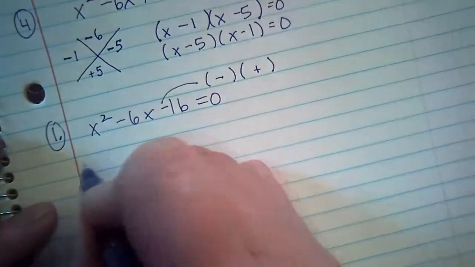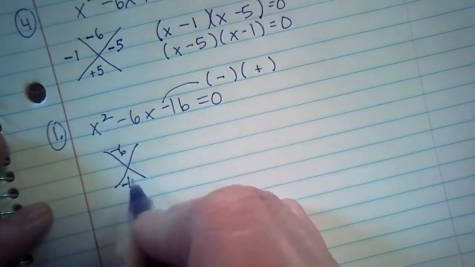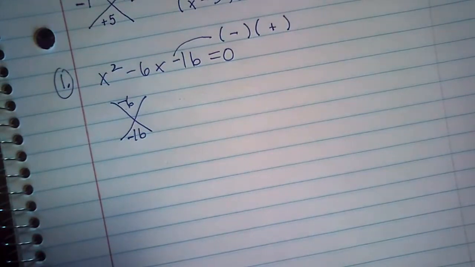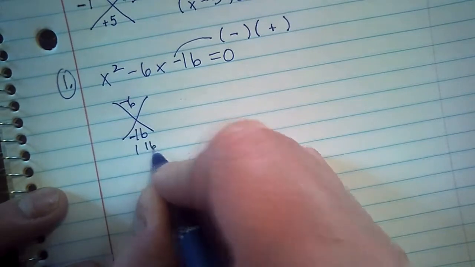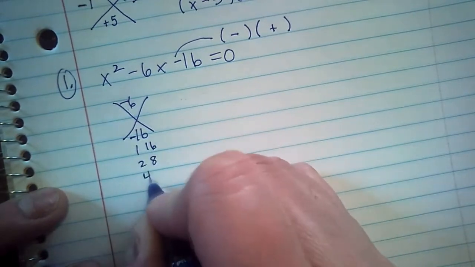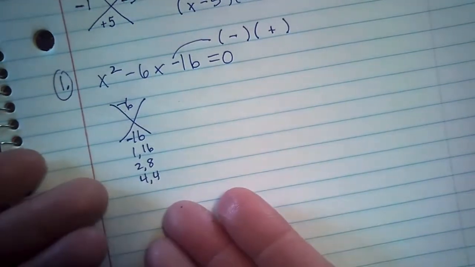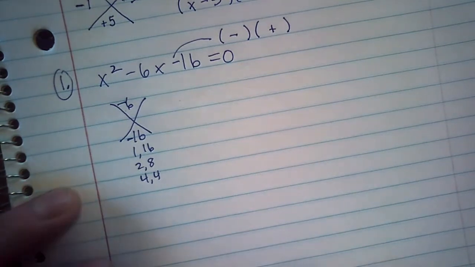So when we make the x, I have negative 6 and negative 16. So instead of thinking what are the factors of negative 16, I'm going to think what are the factors of 16. I've got 1 and 16, 2 and 8, 4 and 4. Now I'm listing them on the paper. You might list them on the paper, you might use a calculator, you might think about them. I'm listing them on the paper so that you can see what I'm thinking about.